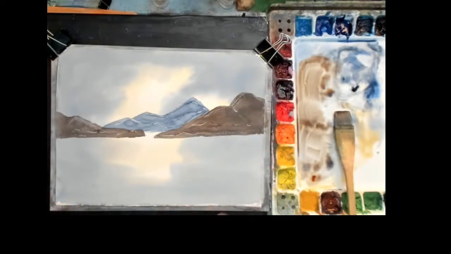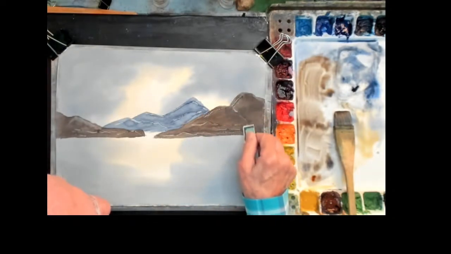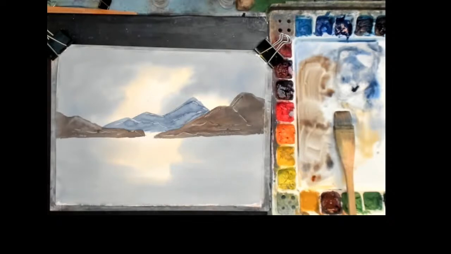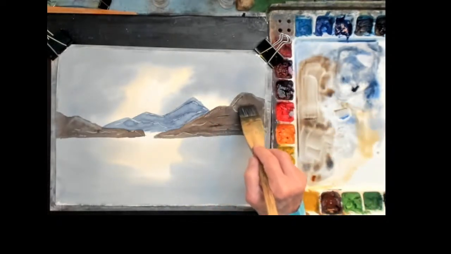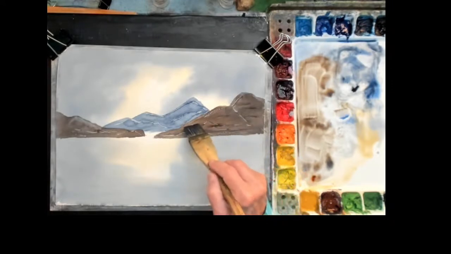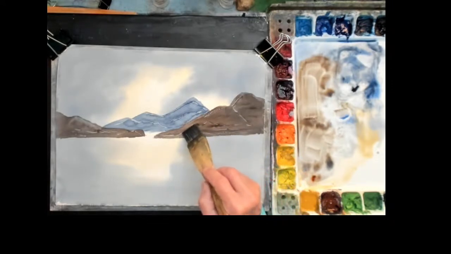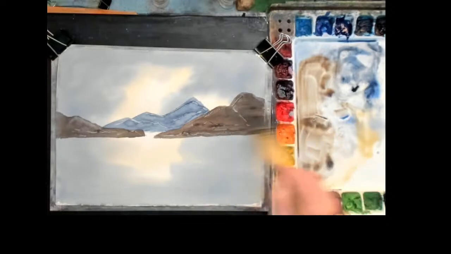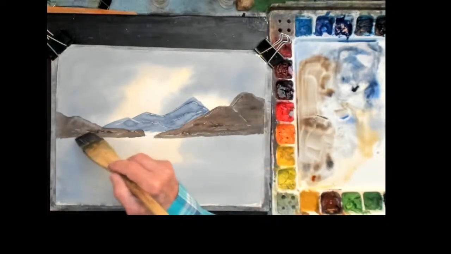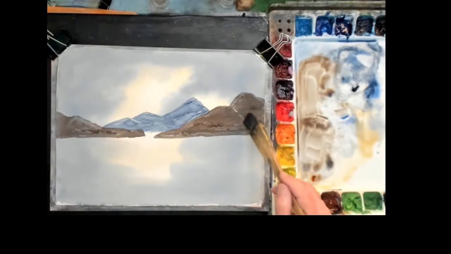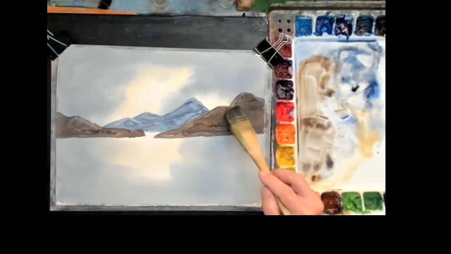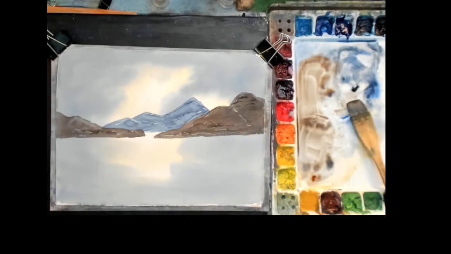So this scraping technique is very good to put in texture, and then you can go back in and put a little more brush strokes in there to change it up a little bit, cover up some of the marks, or add some marks here. Again, building texture. Okay, I'll let that dry.